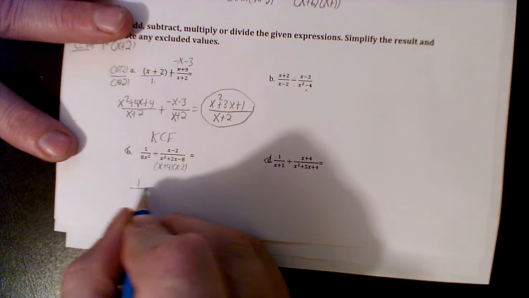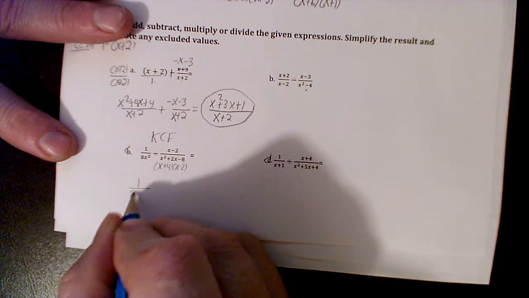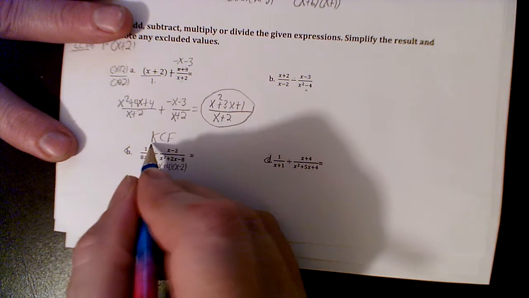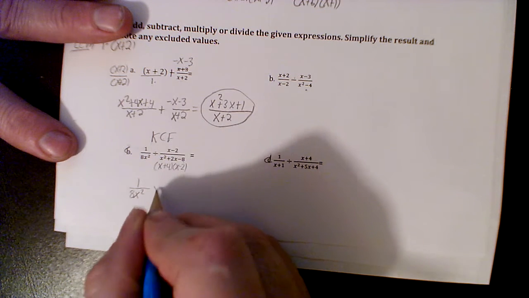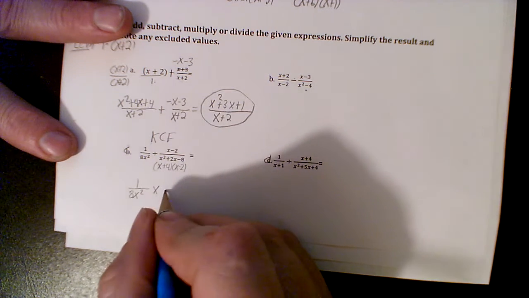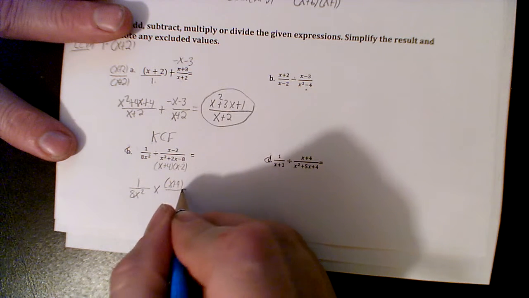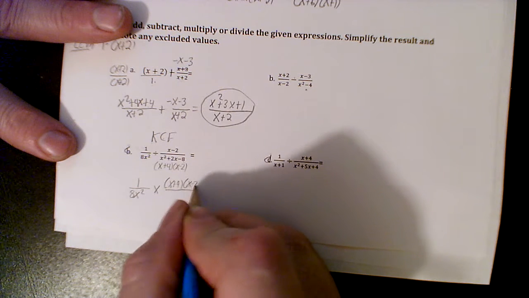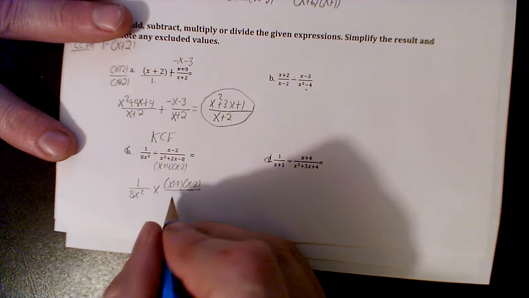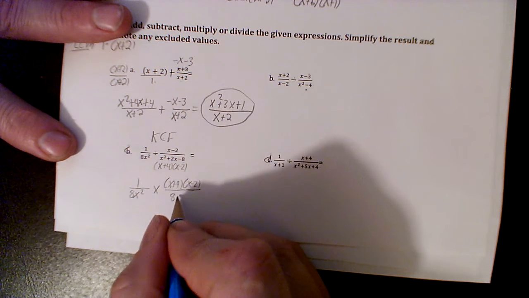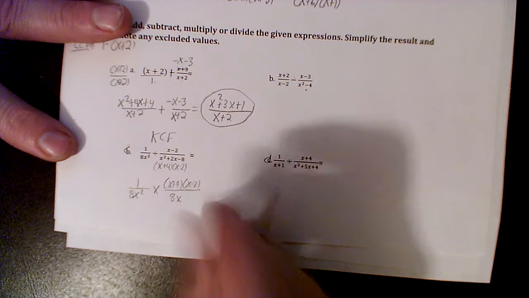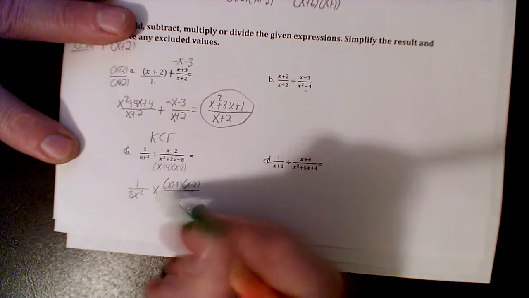So I'm going to have the left side doesn't change. I keep. Alright, that stays the same. Change, my sign changes to multiplication, and the F is flip. So I'm going to put my x plus 4, x minus 2 on top, and then I'm going to come over here and say 8x. Ooh, I take that back. Let me erase that.